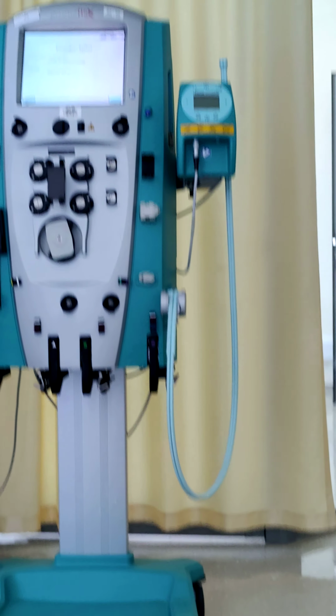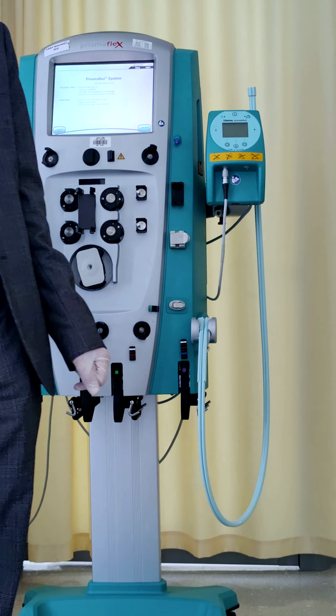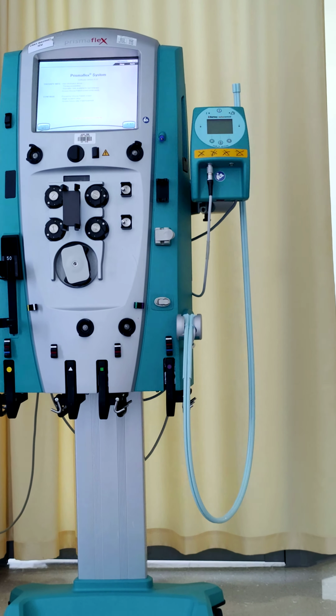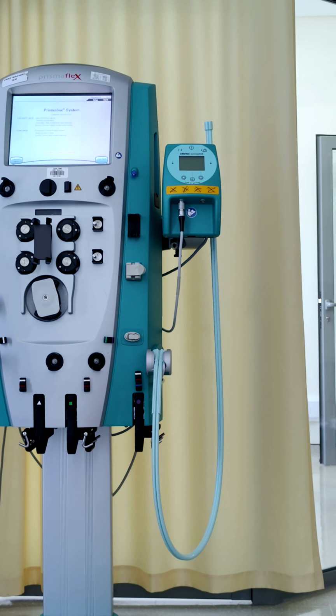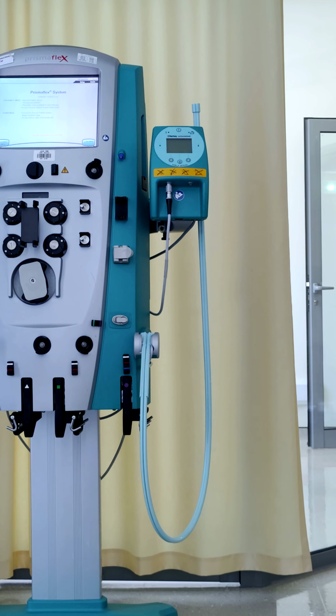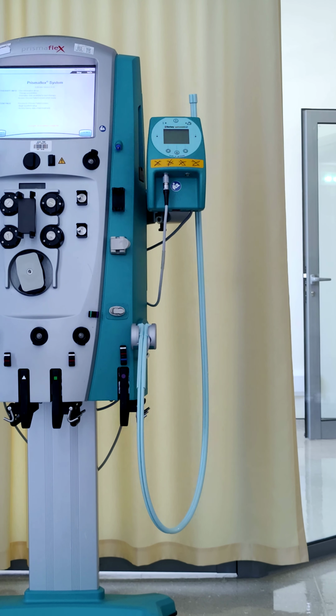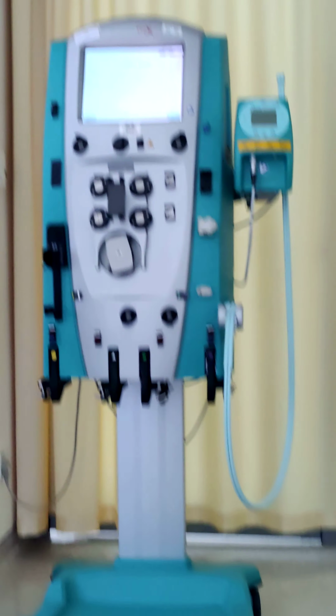Usually it's 5% albumin. But how much in ml per day, how much total dose can you give for the treatment? See, it depends on the prescription and the patient itself.